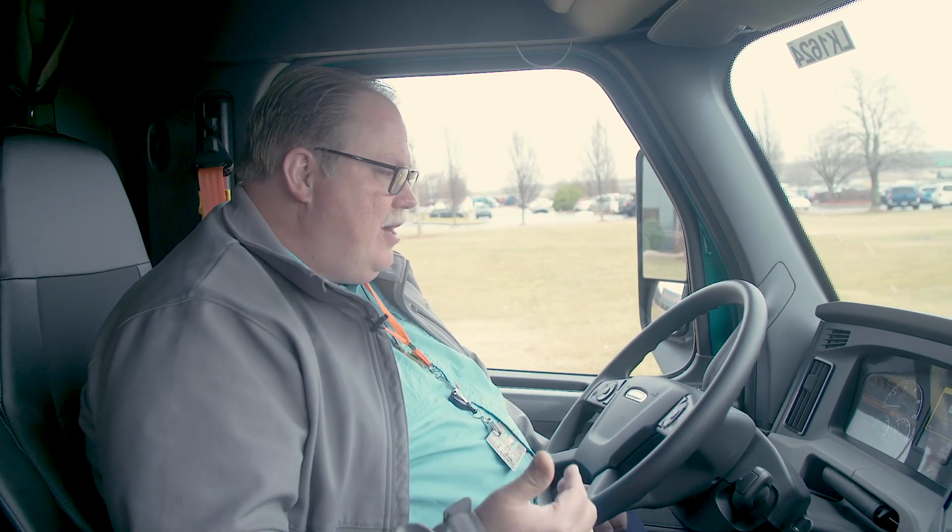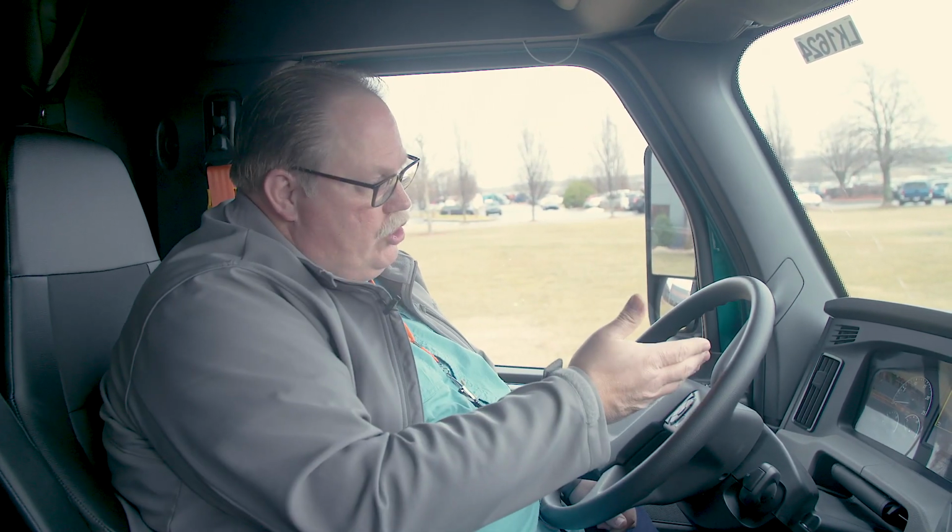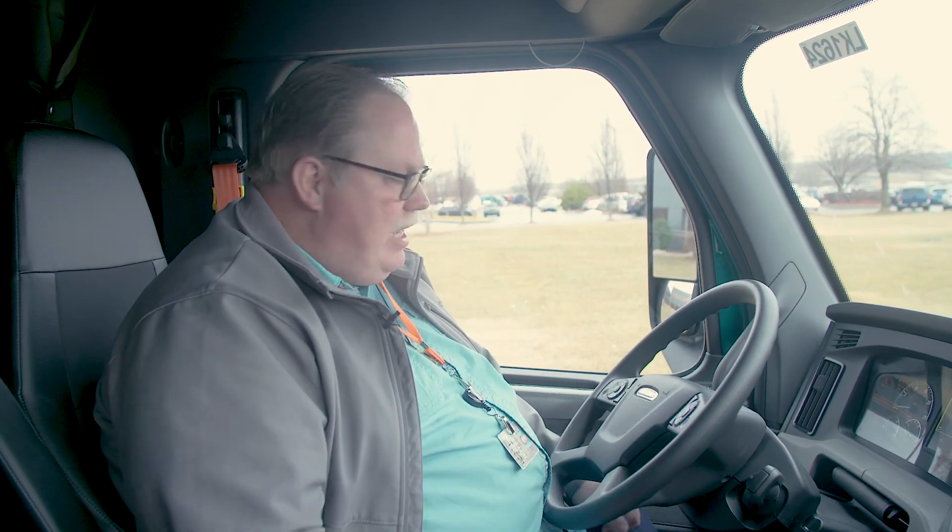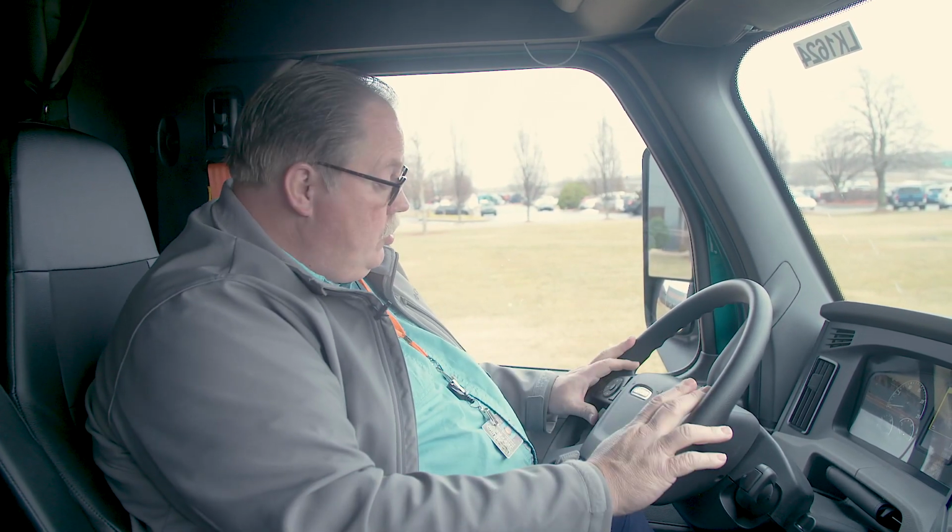Once that's on the interactive dash, the first thing that will come up is if there are any codes. Like on this truck, it's new, it says fuel low, so it needs to have some fuel put in it. But that's a good thing because it shows you what the code is. And then from there you can navigate through everything off your steering wheel controls.